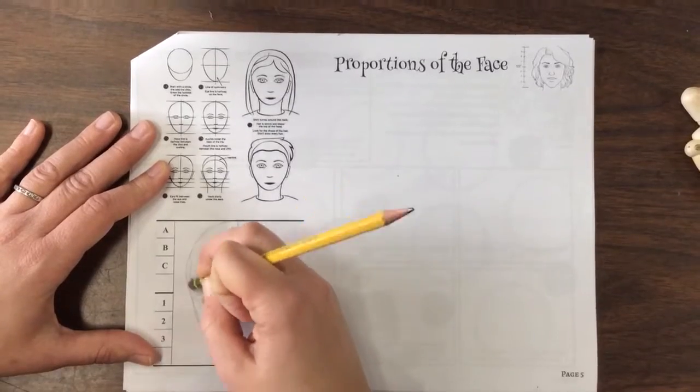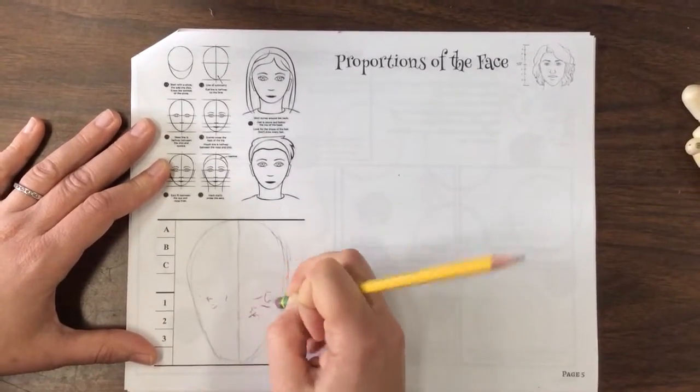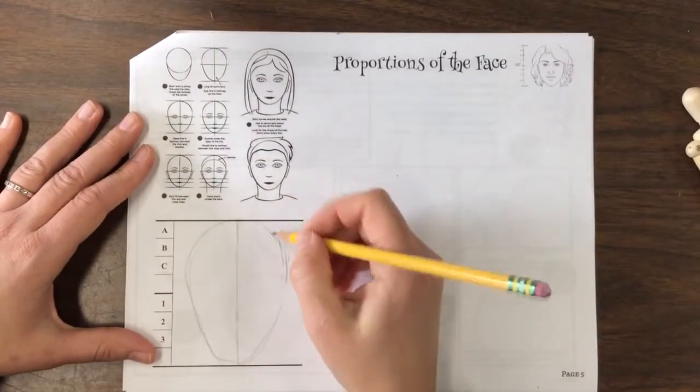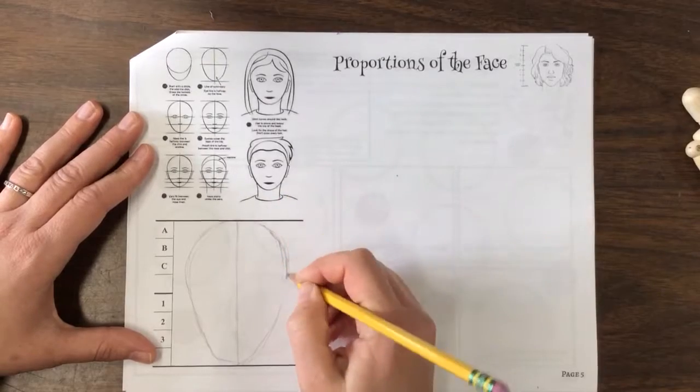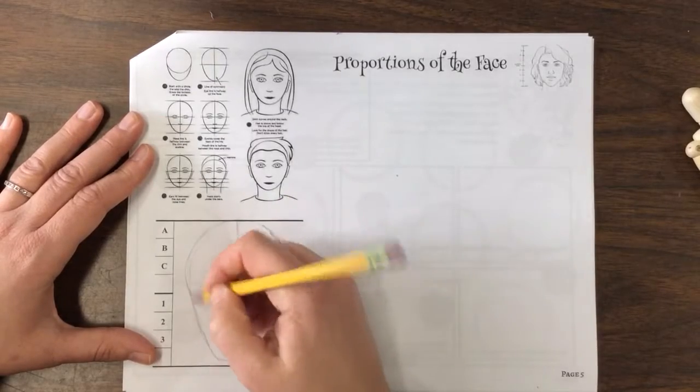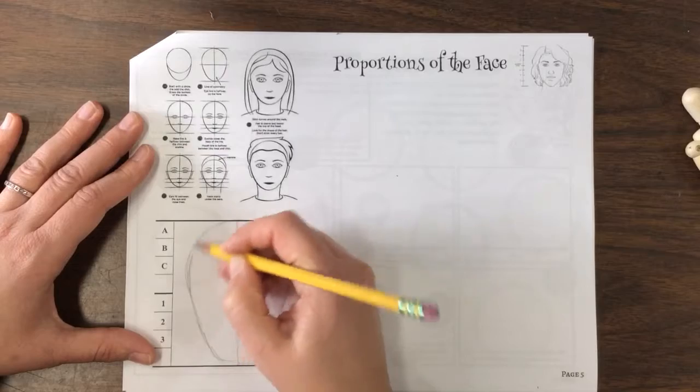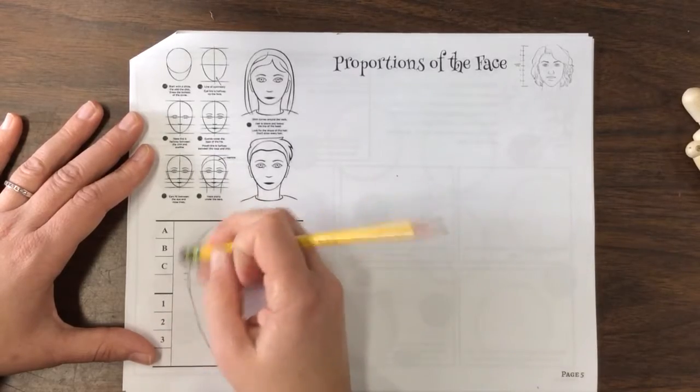Okay, we're going to erase this out. All right, so we have something kind of symmetrical. Now if it's lopsided, it's okay. You just go back and clean it up.